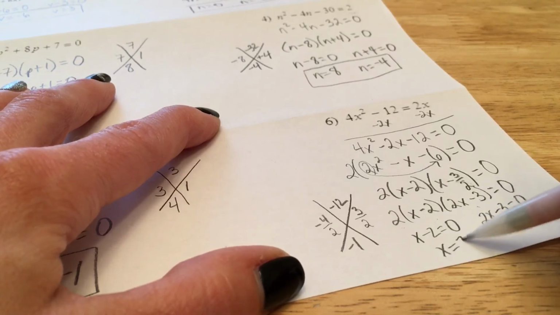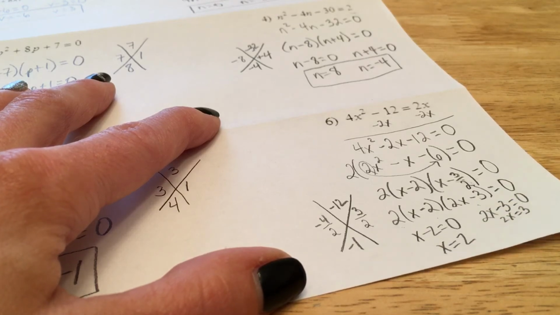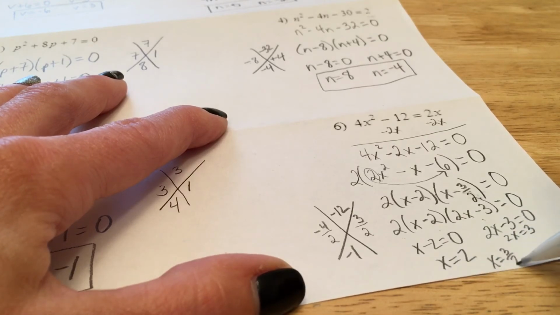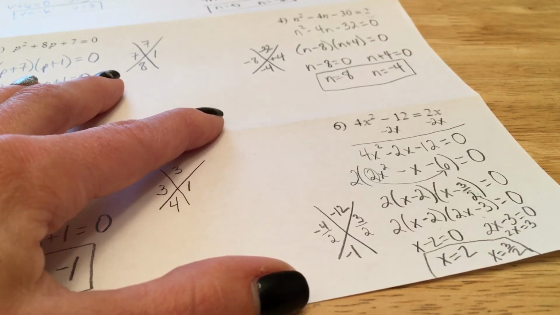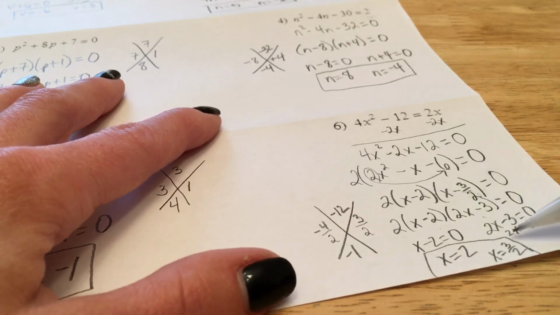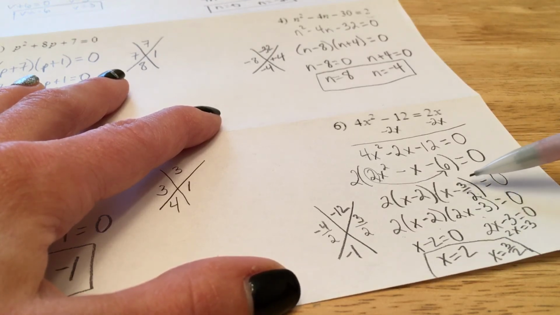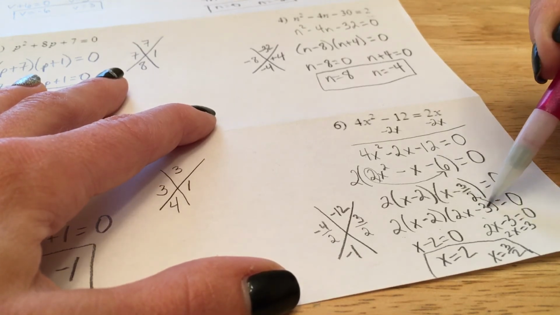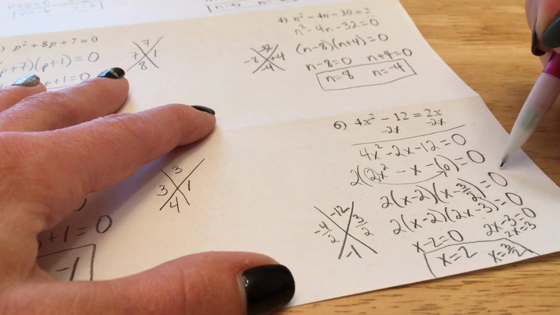So here x is going to be 2. Here we get 2x equals 3. And then if you divide both sides by 2, you get x equals 3 halves. And I'm going to leave that as a fraction. If you type it in your calculator and tell me that it's 1.5, I won't mark it wrong, but I'm definitely going to leave it as a fraction. And what you might notice is this 3 halves is the same as the 3 halves that we got up here.